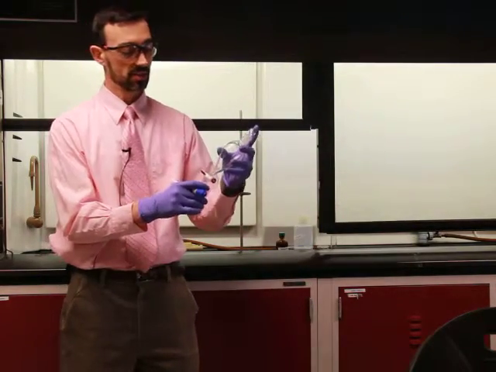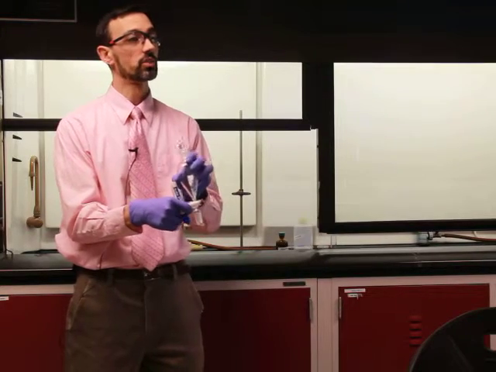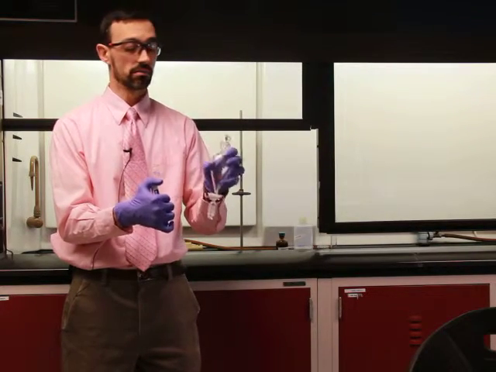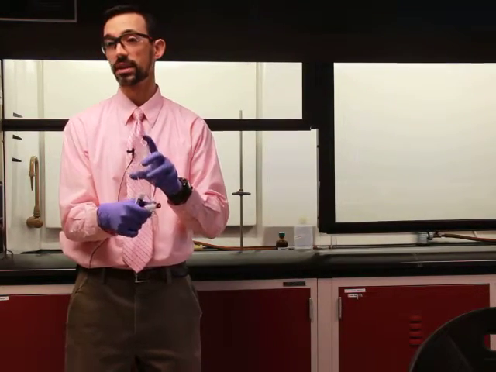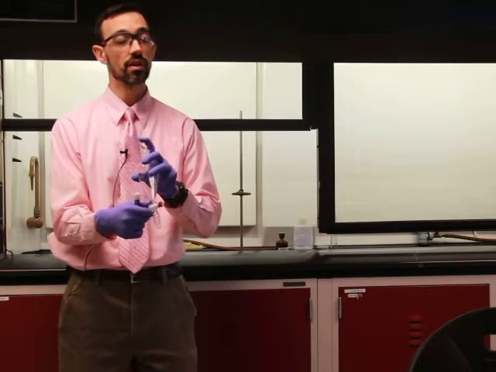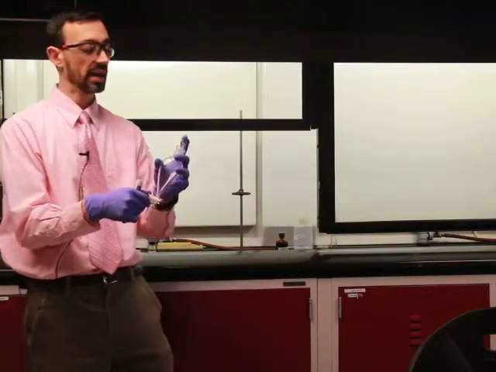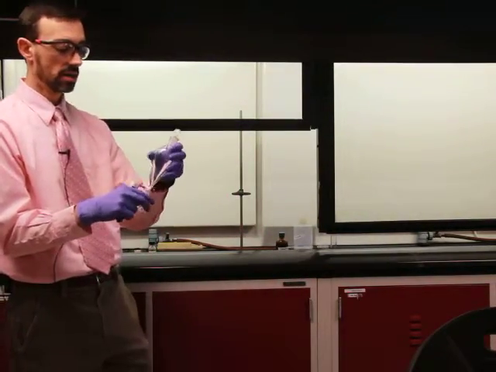All right. This piece of equipment that I have in my hands is called a separatory funnel, and it's one of the ways that we do common separations and extractions. There are several other ways to do this, but this is one of the very traditional, old-fashioned, and still utilized to this day ways to do this.